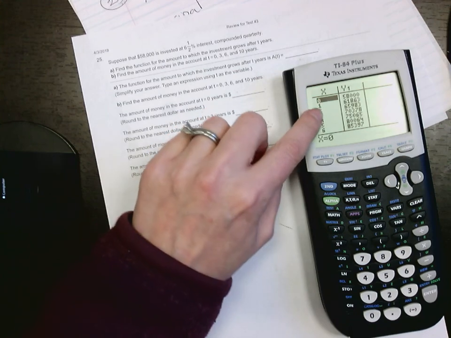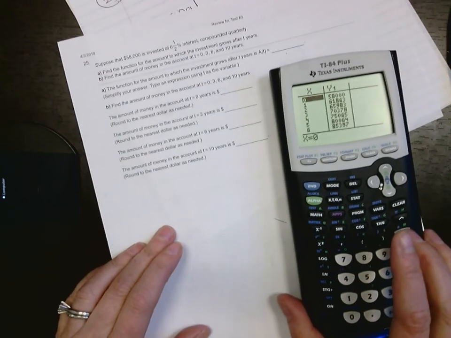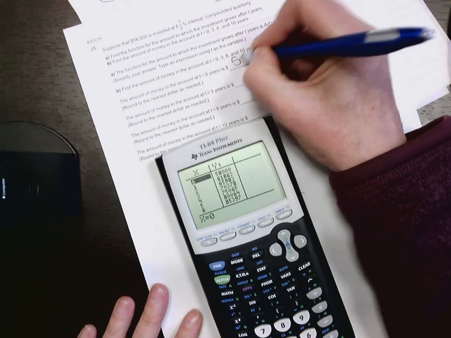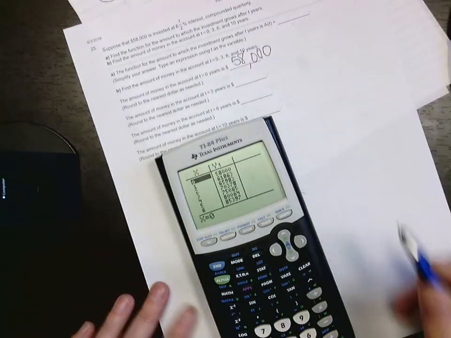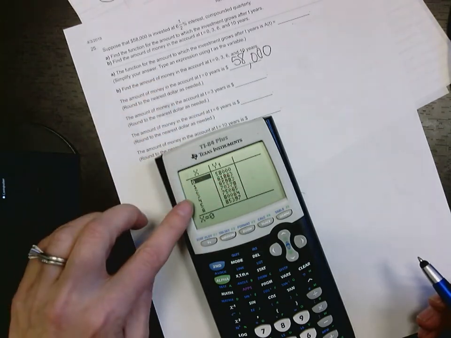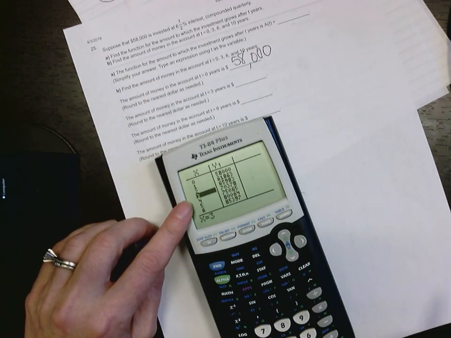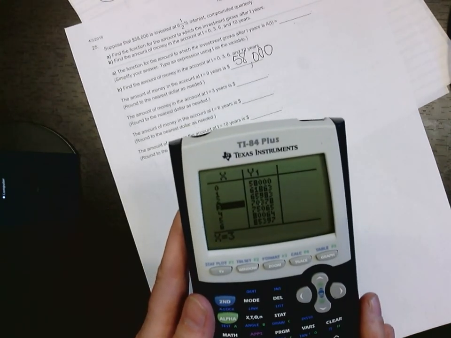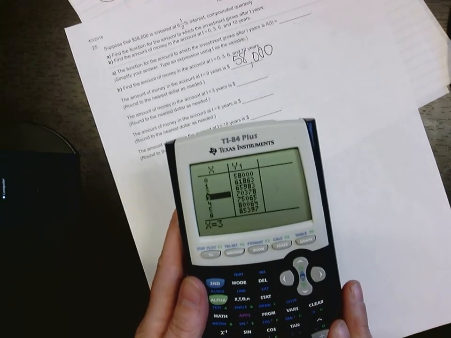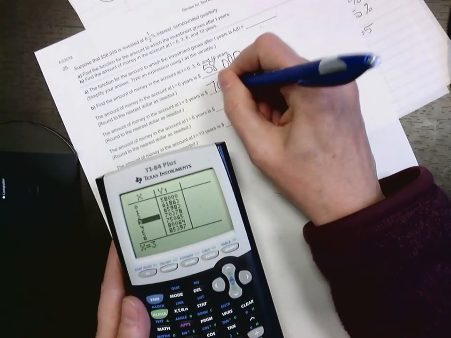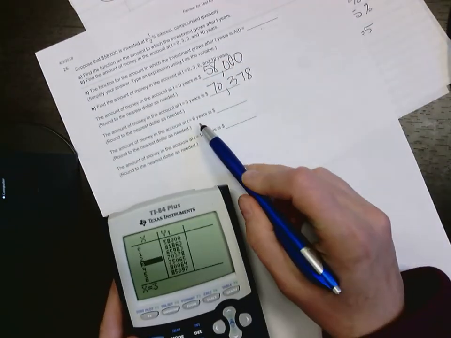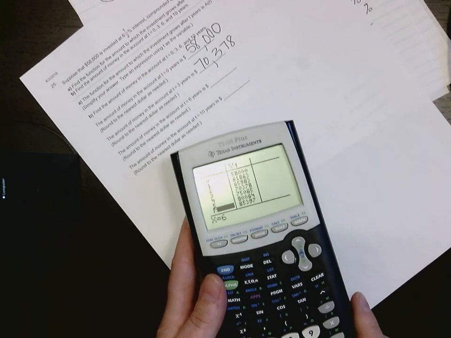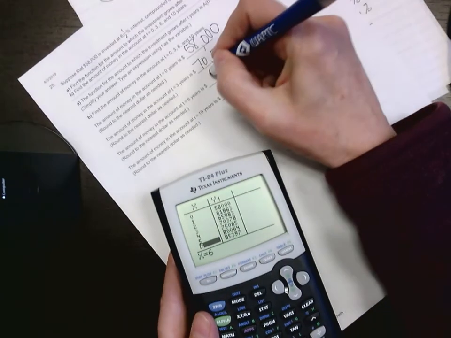So after 0 years, you still have 58,000, right? You just put your money in. It hadn't grown at all. So 58,000. After 3 years, I go down here to where it's 3 and look at it, and it shows me $70,378. After 6 years, I just go down to the 6 and it shows me $85,397.